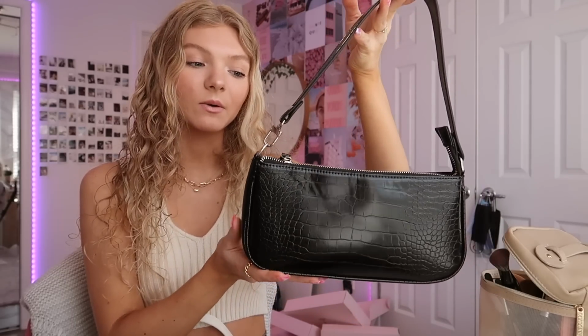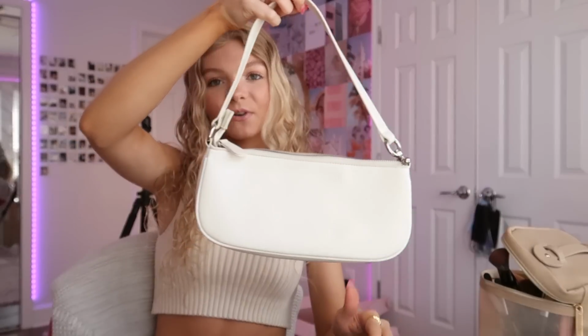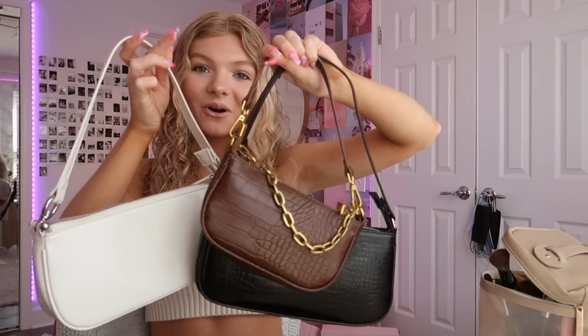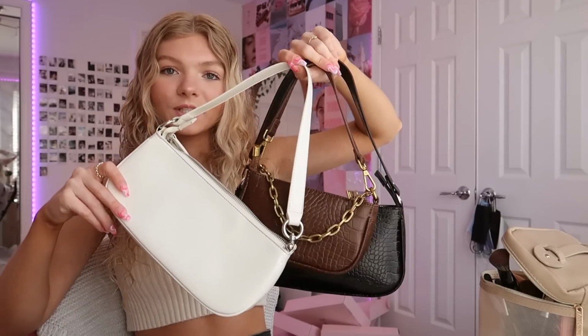I also have this black one from Amazon, and then I also have the white one, so you have black and white. This one's from Urban Outfitters. Once again, these are all neutral colors. I can wear all these bags with colorful and different types of tops and pants. That's just how I choose to do it, okay?